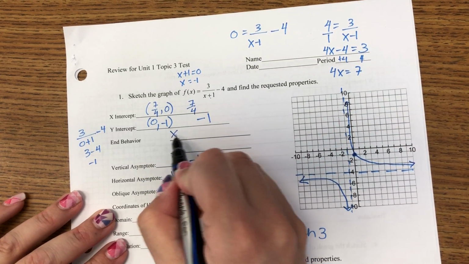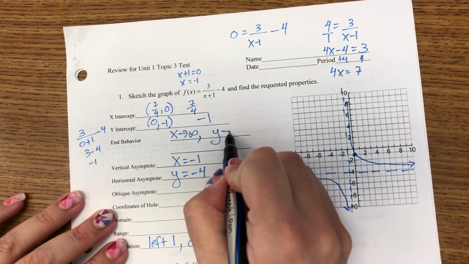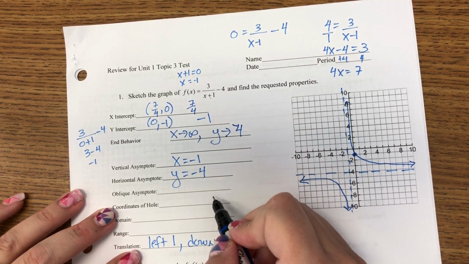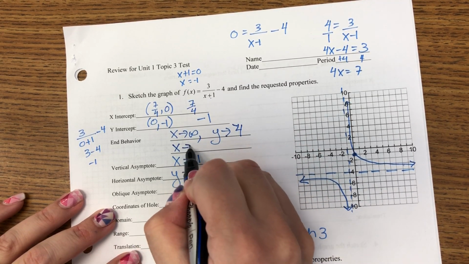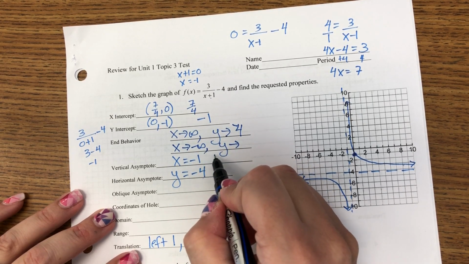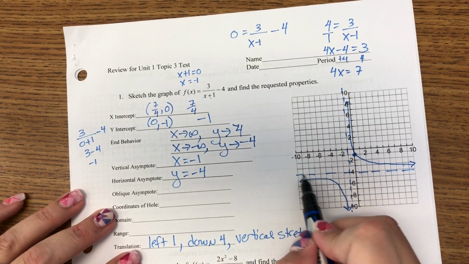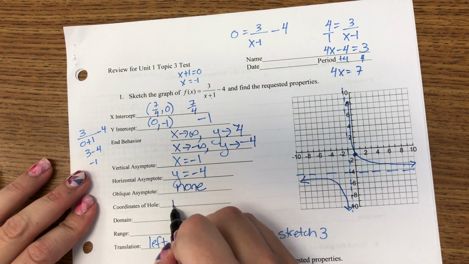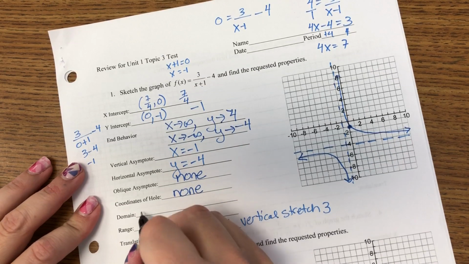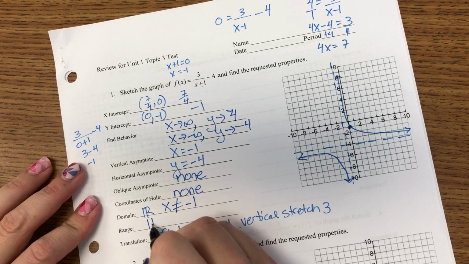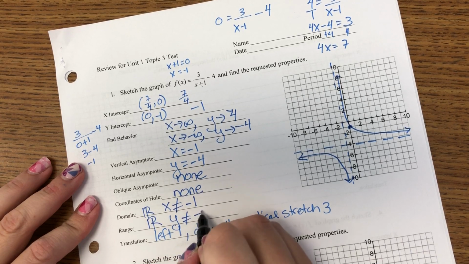So for end behavior, to the right, as x goes to infinity, y goes to, and it's always going to be the horizontal asymptote, -4 in this case. For left end behavior, as x goes to -infinity, y also goes to -4. We approach the horizontal asymptote. No holes. Domain is all reals, but x cannot equal -1. Range is all reals, y cannot equal -4.